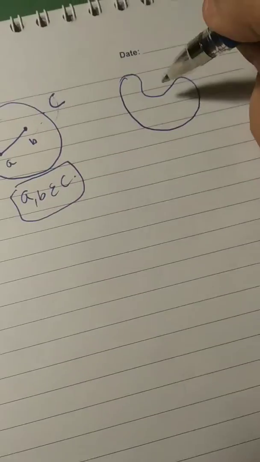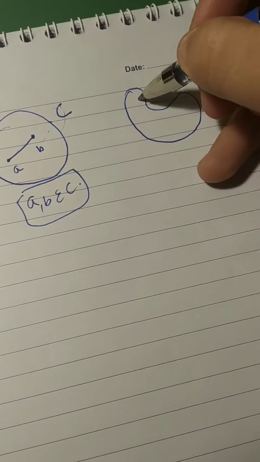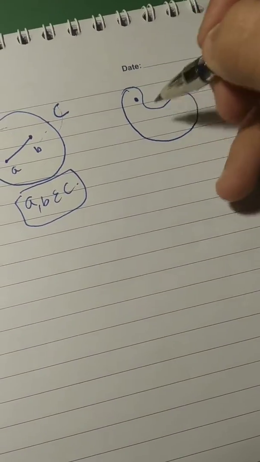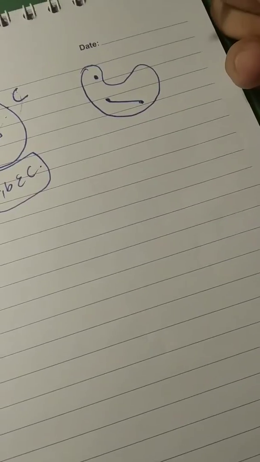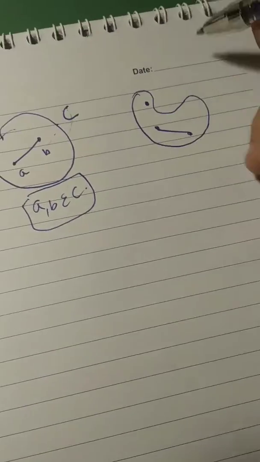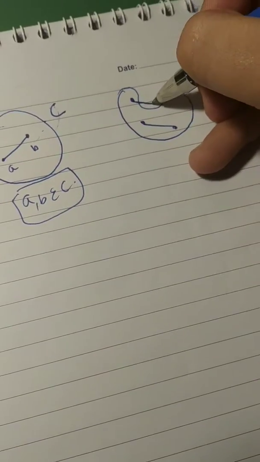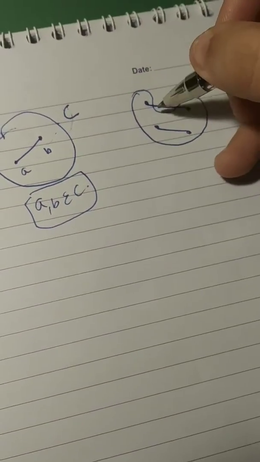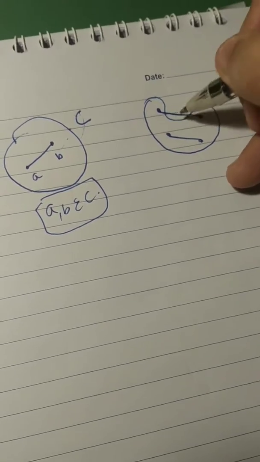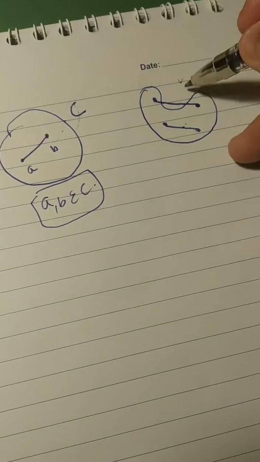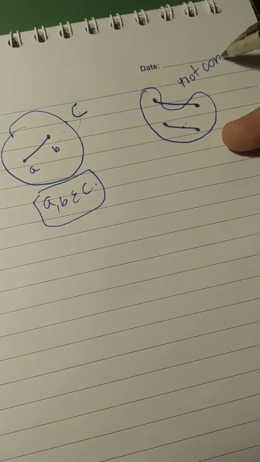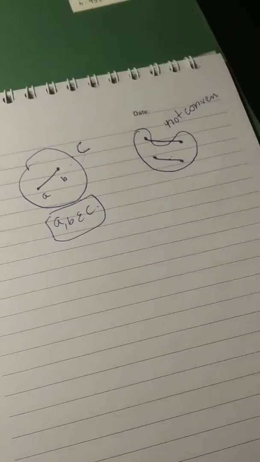Otherwise, if we take a set like this and take the line segment here, then it is not a problem, it is a convex set. But if we take a line segment here, you see that the whole line segment is not enclosed in the set, so it is not a convex set. Okay, I think you are getting my point.